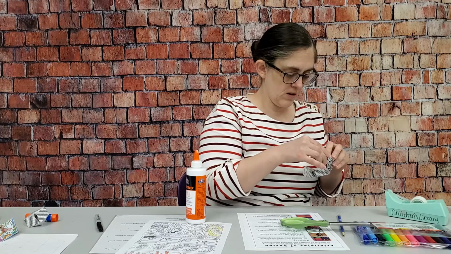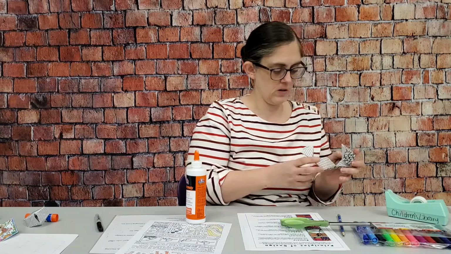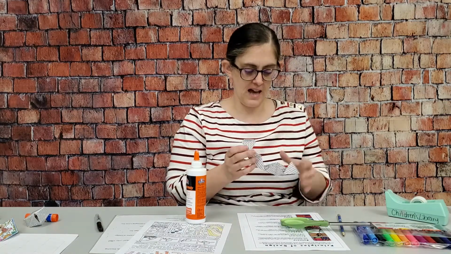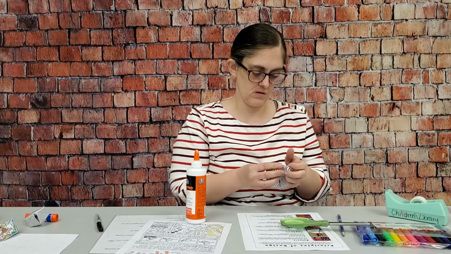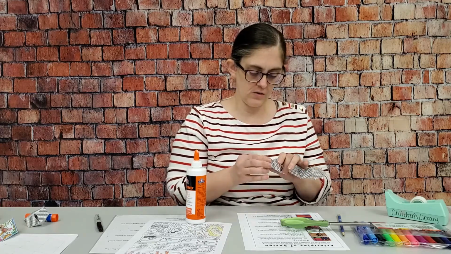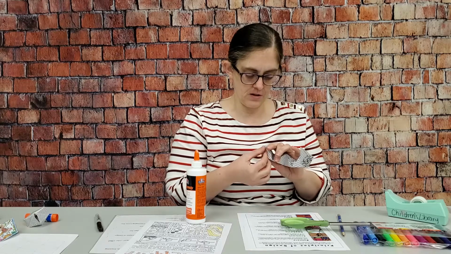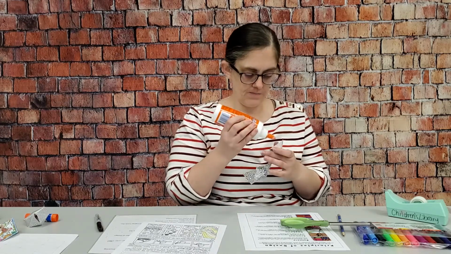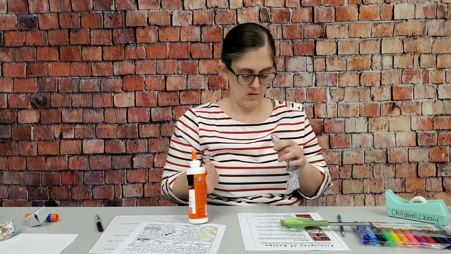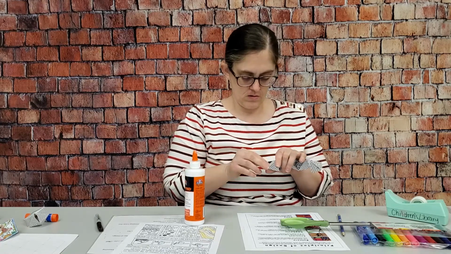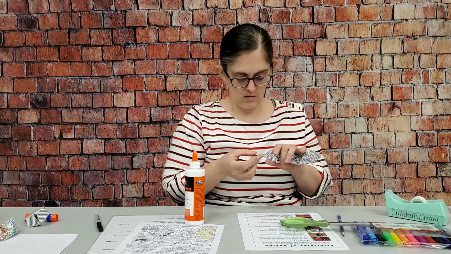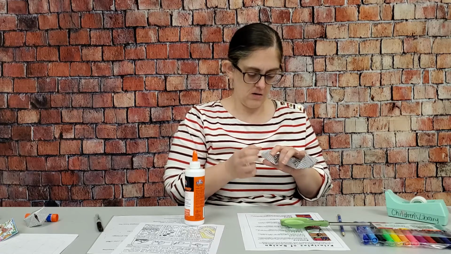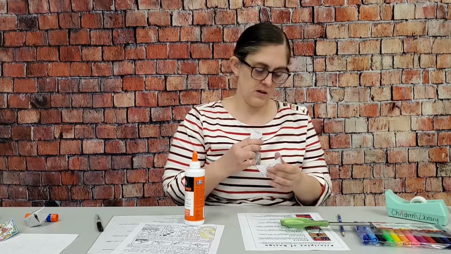Okay, so the last thing you have to do here is put these tabs into this. And so what I do is I try to open them up just a little bit, put a little bit of glue on them, and then stick them in this hole.